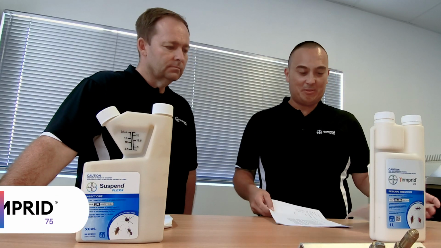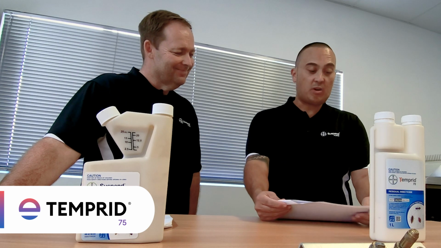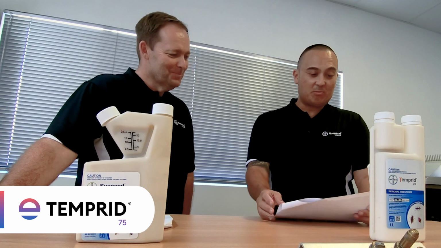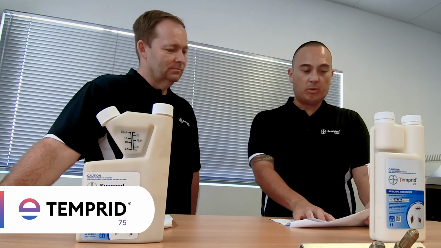So hot off the press, I've got the brand new Temprid 75 label, which was approved 10th of February this year. Jeff, if I open up and have a look on the first page, see if I can see any differences straight away. Hope so. The rate table looks a hell of a lot cleaner. All I'm seeing is 10 mil per litre of water at the moment. Now, from memory, I believe there were 2 different rates in there.